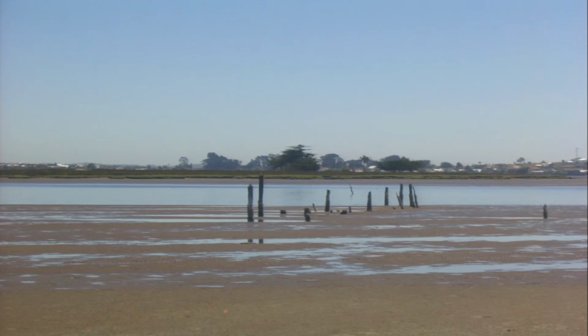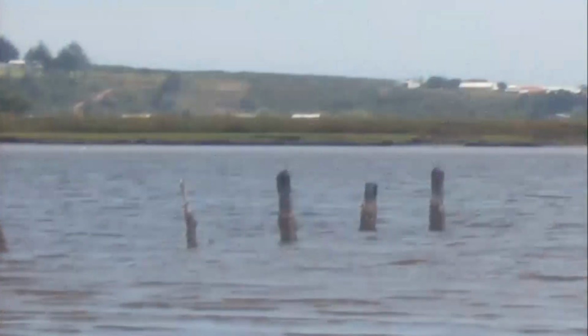So again, coming back to Chile, what we found is that there are remnants of some jetties which were constructed for getting into the boats, but now they are lying in the submerged tidal flats.